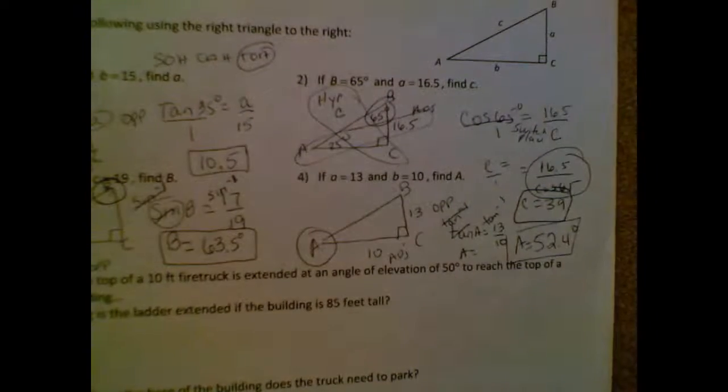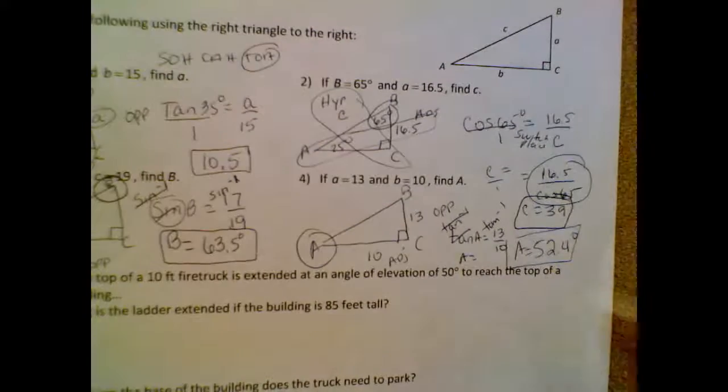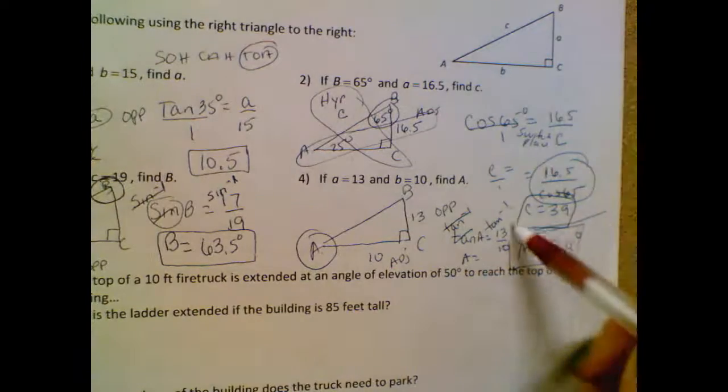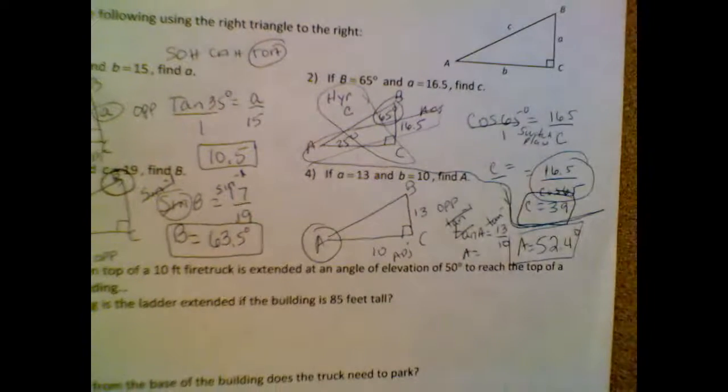Oh, it just got dark. Why did it get so dark? Oh, here it comes. So it's 52.4. I kind of ran into my other answer. That's from the first one. So it's 52.4. Who understands SOHCAHTOA right now?